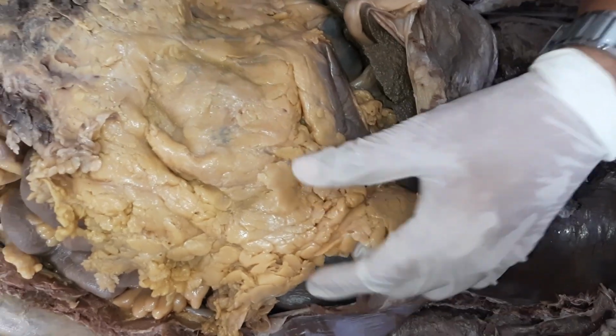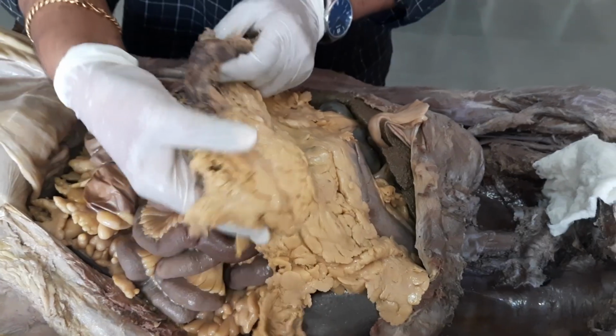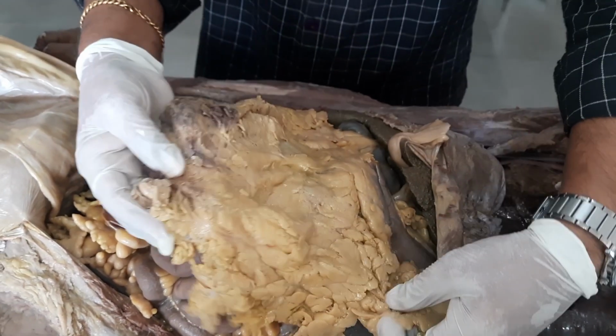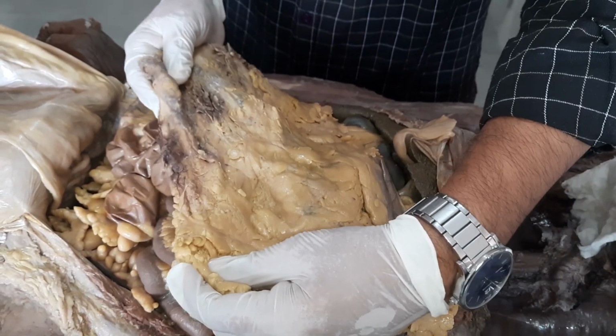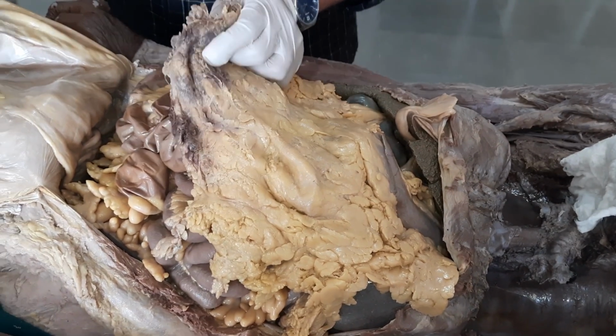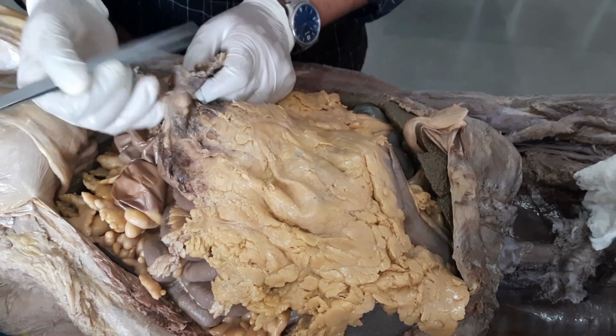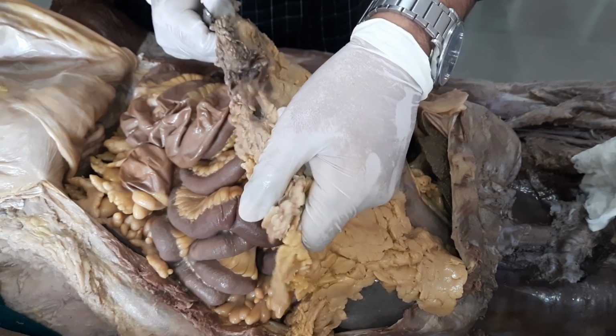You can see a peritoneal fold. This one is called the greater omentum. So the greater omentum is like an apron, and it has a lot of blood vessels within it. These blood vessels are called epiploic vessels. It has fat, it has lymphocytes. So this is something like an apron.